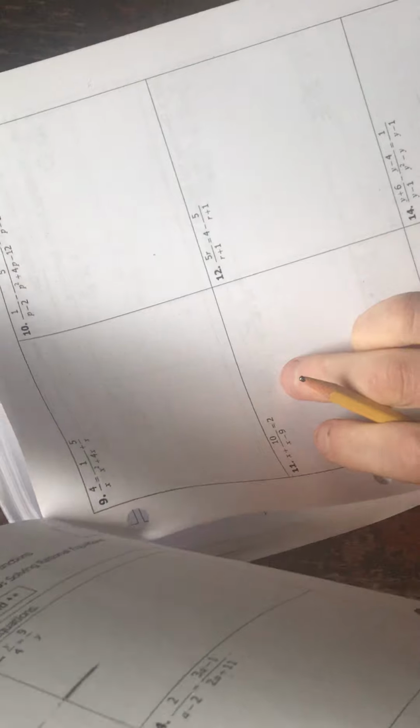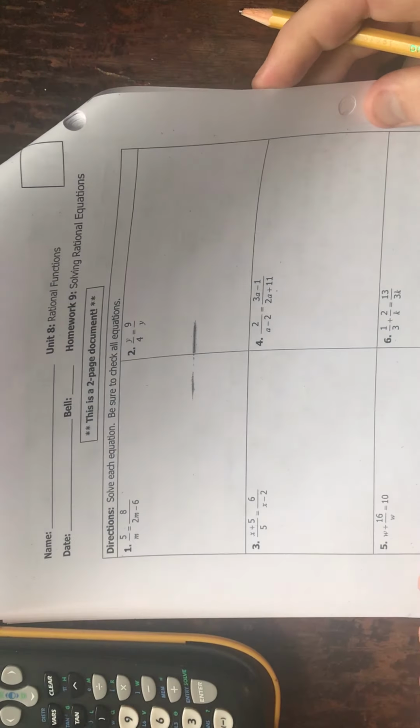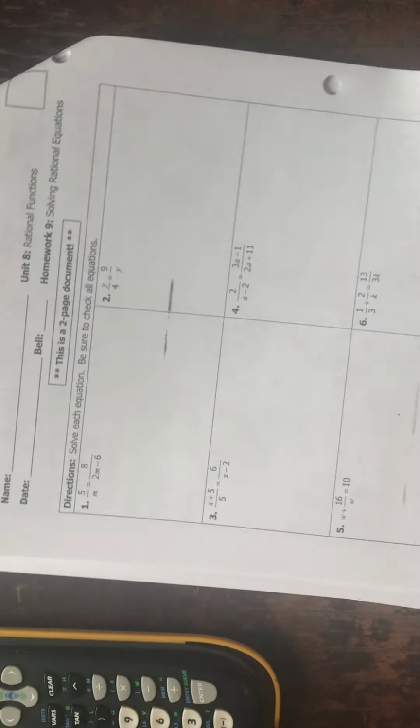So what you're going to be doing to practice this, I want you guys to go ahead and do numbers 5 through 9 we'll shoot for. So numbers 5 through 9 on homework 9.